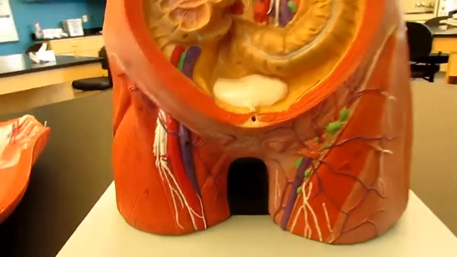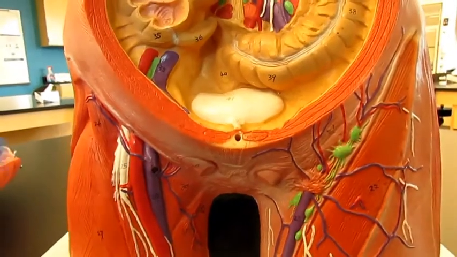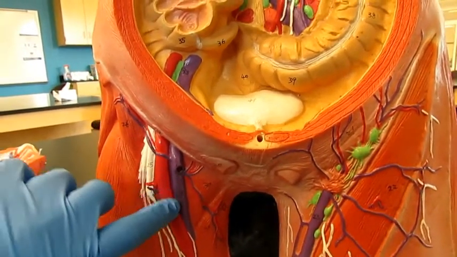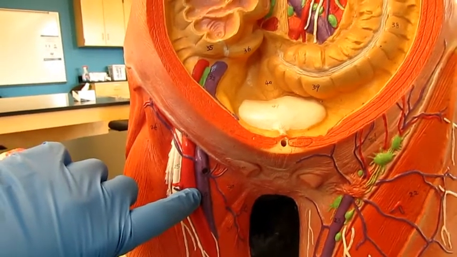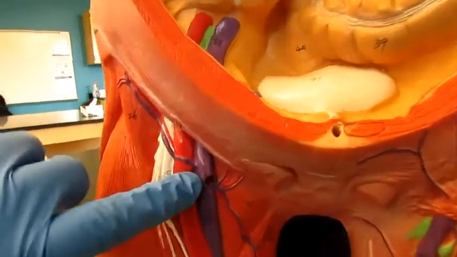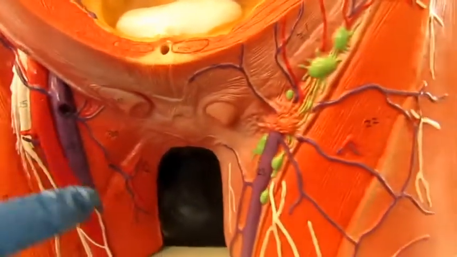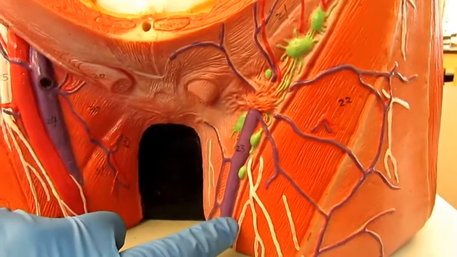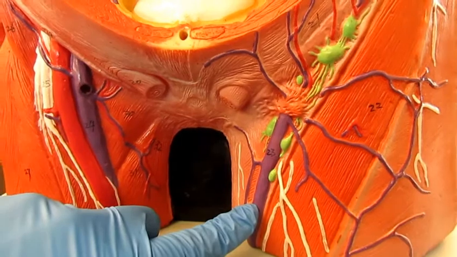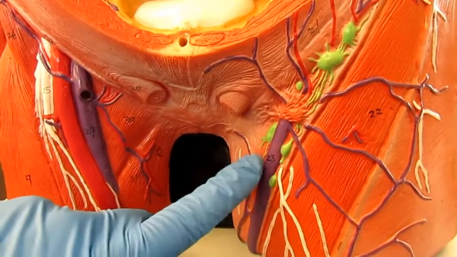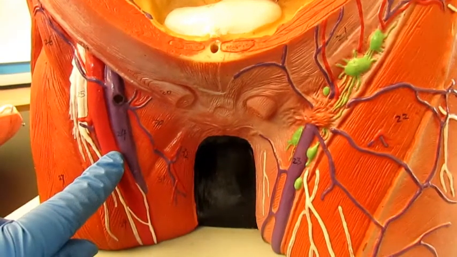One more point to note down here in the legs. I previously told you that this blood vessel right here was the femoral vein, or the right femoral vein. Now we can see here that a vessel has been cut off on the right side, and we can see that vessel over here on the left side. The more medial blood vessel is called the great saphenous vein. So here we can see the left great saphenous vein. Here we can see the right femoral vein.